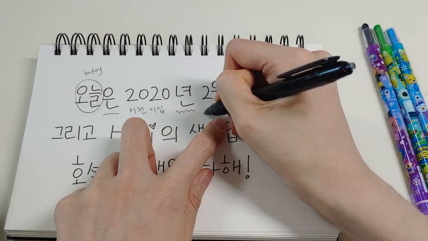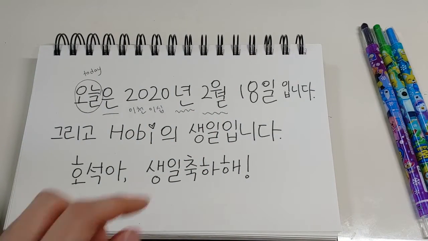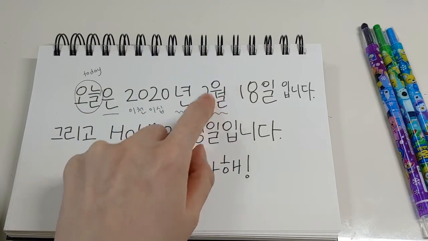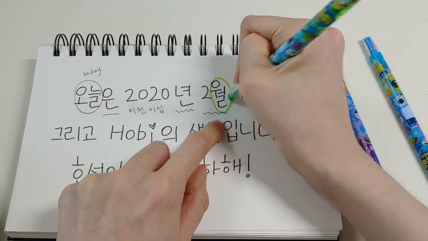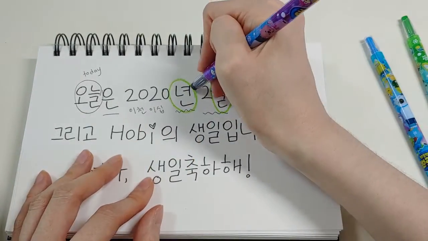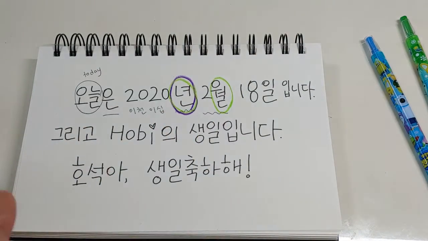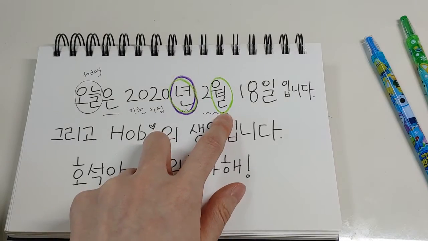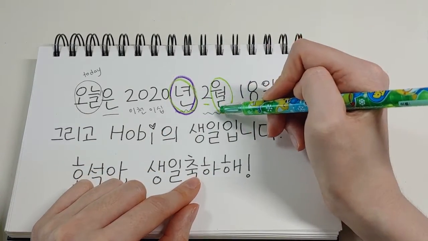For month, we don't have separate names for each month, and we just simply use number and then unit. The month unit, 월. So 월 is a month unit, and 년, let me use a different color so that you don't get confused, 년 is the year unit, and 월 is the month unit. So January is the first month of the year, right?